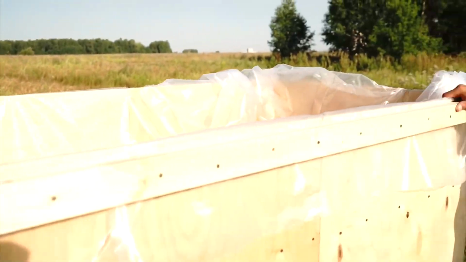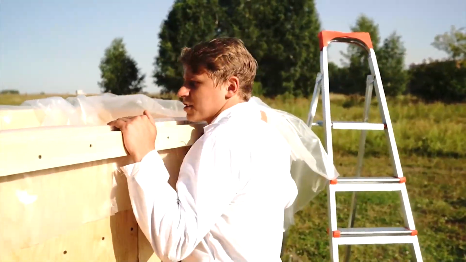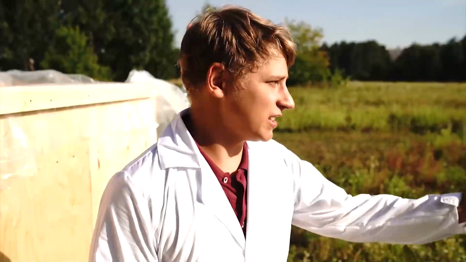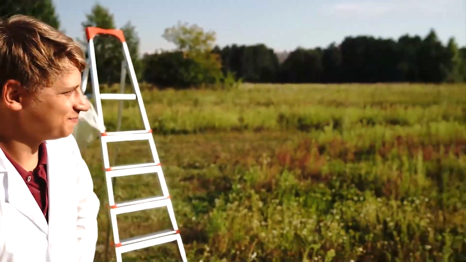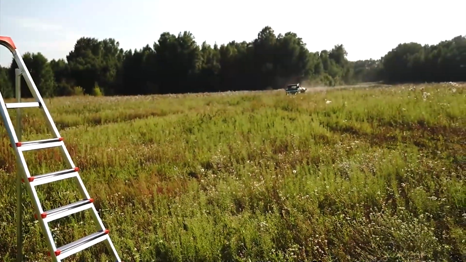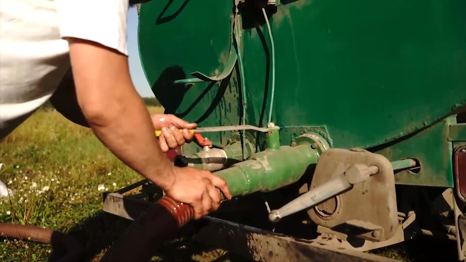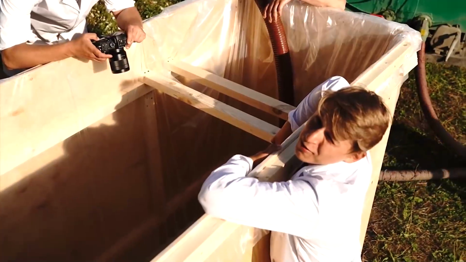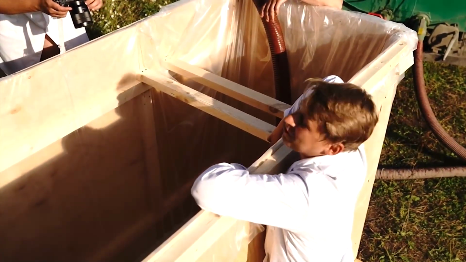You guys, we finally completed our pool, and it's time to fill it with water. By the way, there goes our water carrier. Come on, come on, come on. I'm starting to think that the polyethylene will soon tear, and we will have to reshoot this experiment.